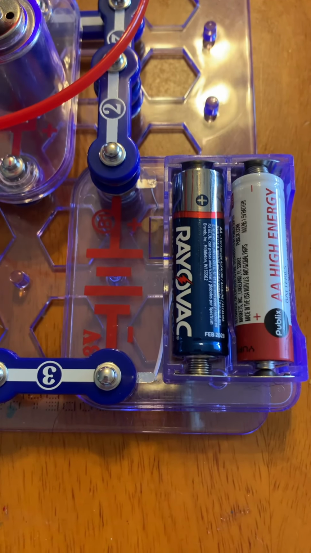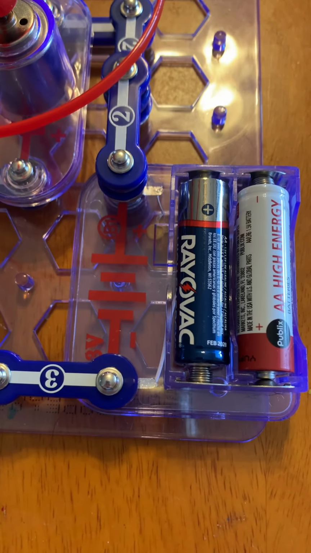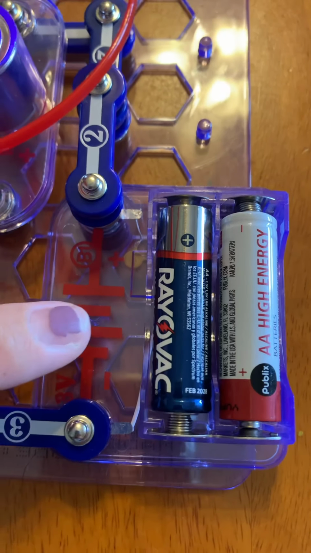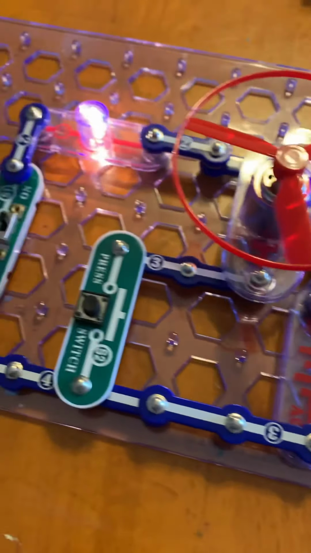Another interesting concept we learned about is the flow of electrons in an electrical circuit. The electrons are flowing from the negative terminal to the positive terminal. So we know that they are moving this way in the circuit.